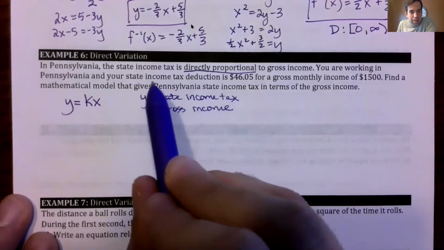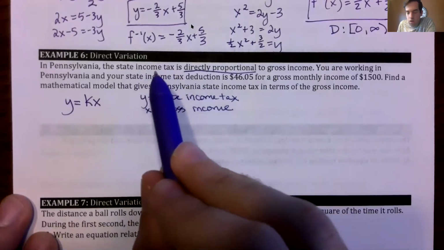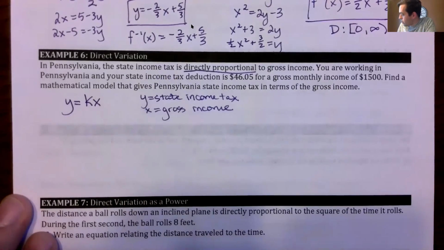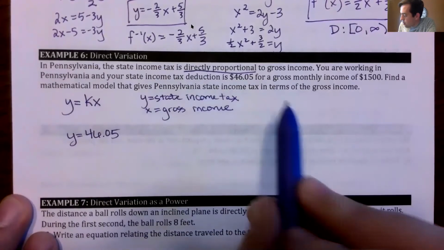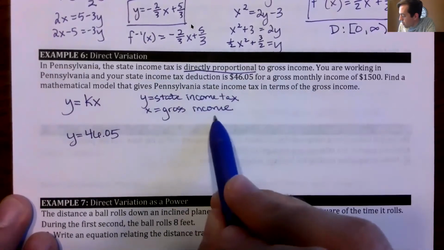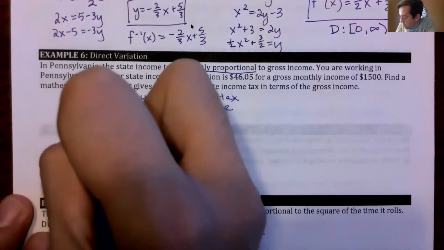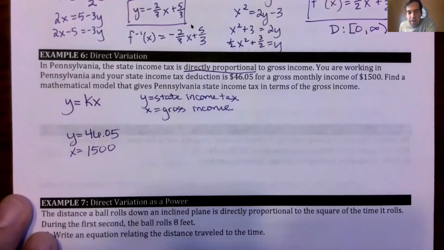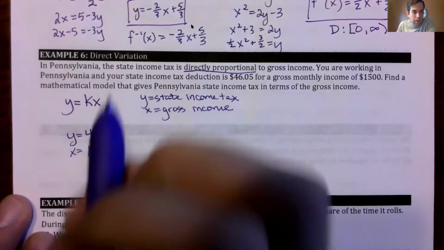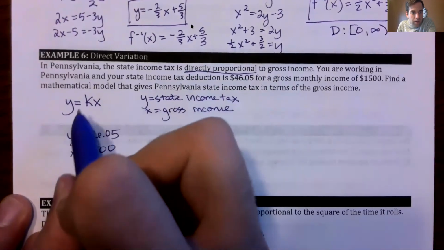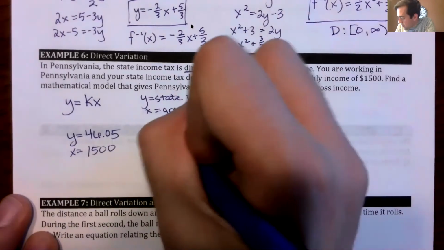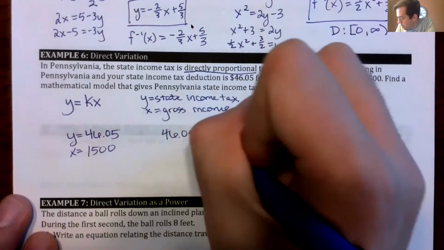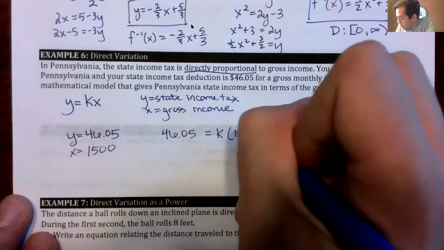Again, so now we have a state income tax deduction. So our y is going to be 46.05. And our gross monthly income is going to be 1,500. Find the mathematical model. So we have a sample y and x. We're going to use that to find k, our proportionality constant here. So we have 46.05 equals k times 1,500.